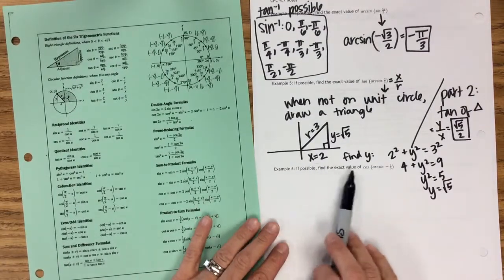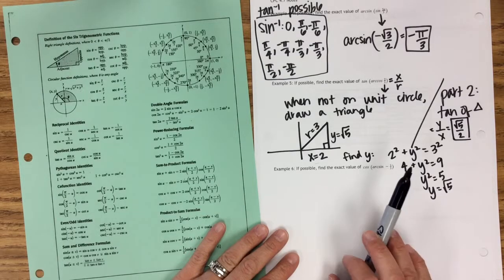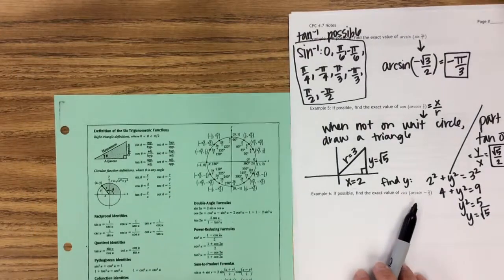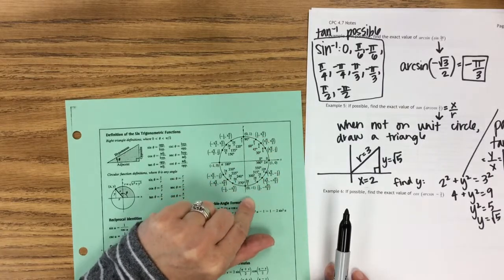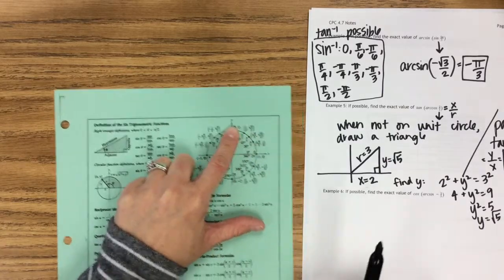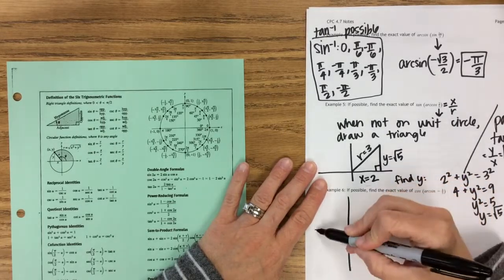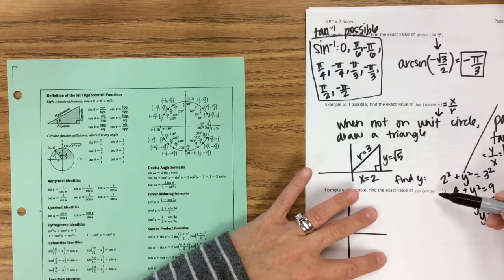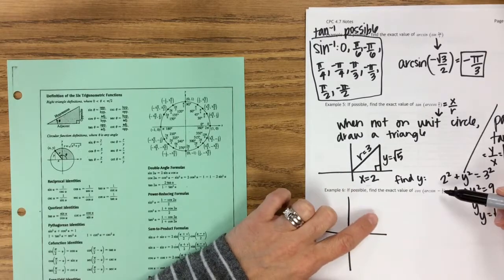Last one, if possible, find the exact value of cosine of arc sine of negative 3/5. So arc sine means we'll first look on the unit circle at all the y values, see if we can find the angle. Negative 3/5 is not on the unit circle. When it's not on the unit circle, I have to draw a triangle. For arc sine, I'm stuck on the right half of the circle because that's the restricted range, and because it's a negative value, I'm stuck in quadrant 4 instead of quadrant 1.